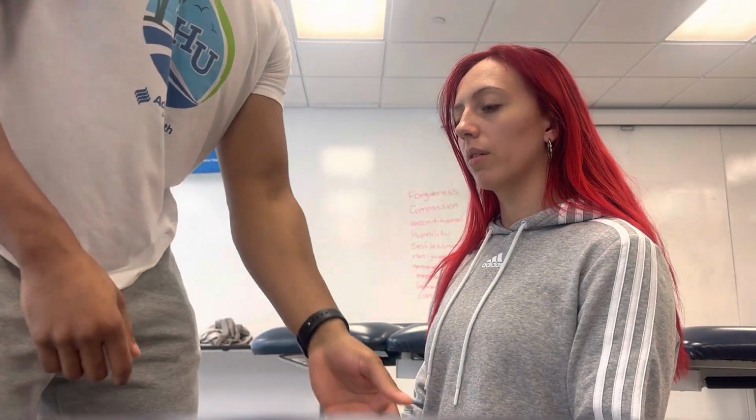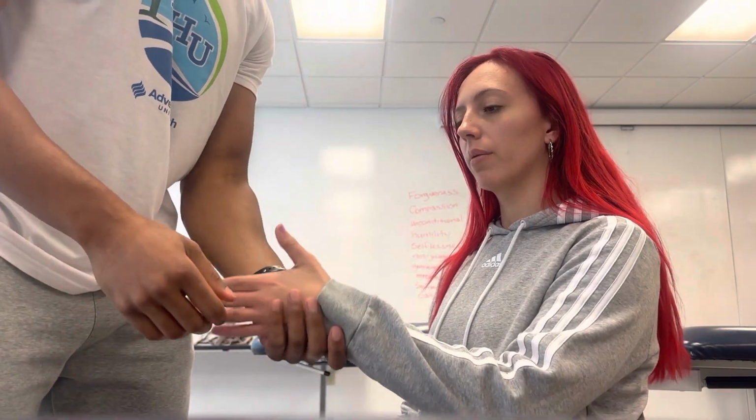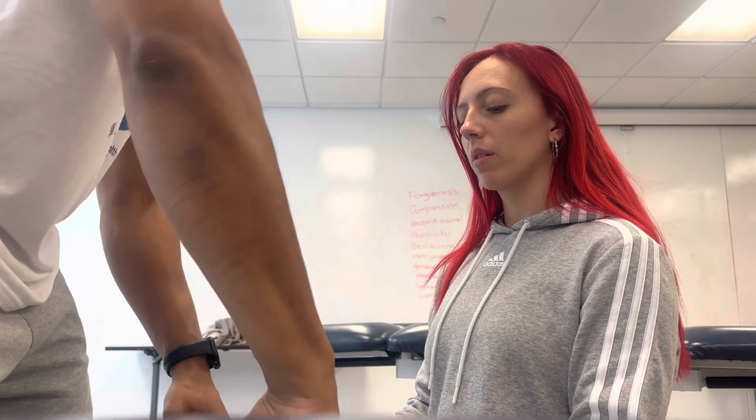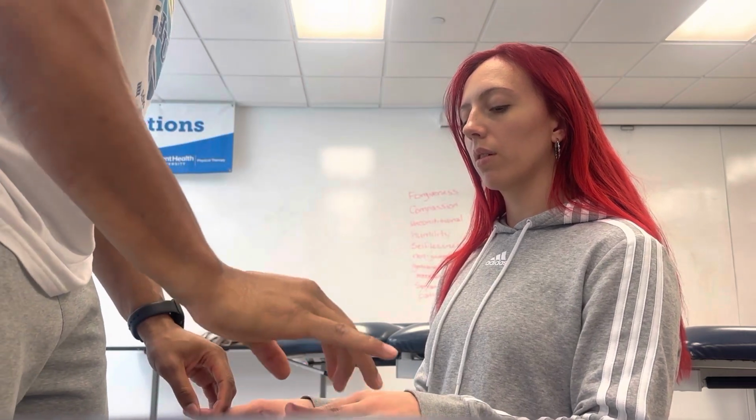To test C8, we're going to have the patient extend their thumb, and then you're going to push down on their thumb, and they're going to try to hold that thumb extended position like shown above. After we do that, we're going to test the final myotome, which is T1. We're going to test the hand intrinsic muscles here, so having your patient adduct their fingers against your fingers just to test if their hand intrinsics are working.